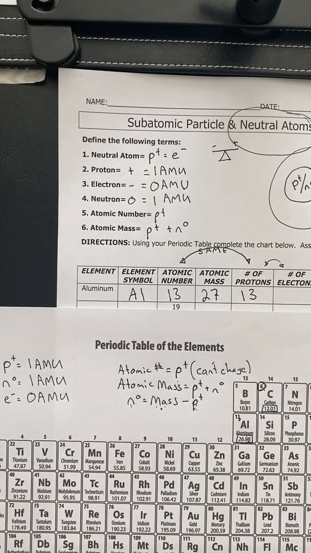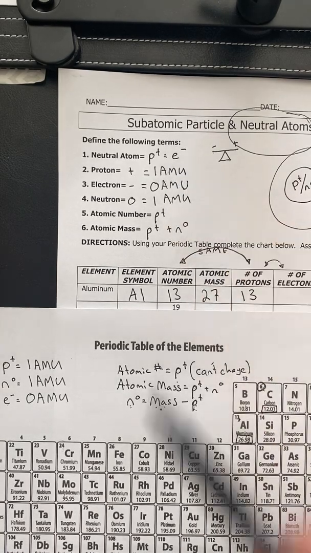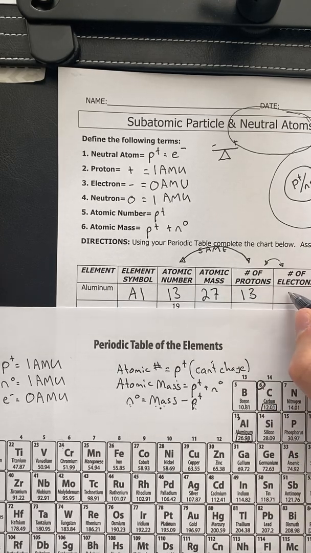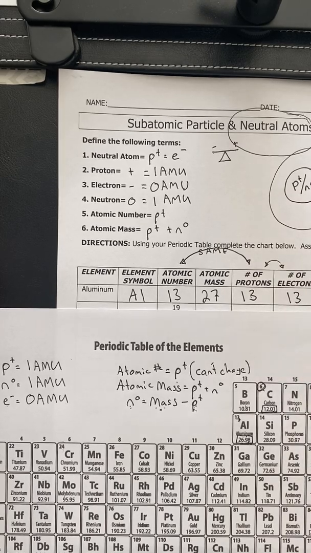These are all neutral. We're going to say right now, all of these are neutral. Cash, what's that mean if something's neutral? It means that your positive and negative charges are the same. Okay, so if I've got 13 positives, I'm going to have 13 negatives.